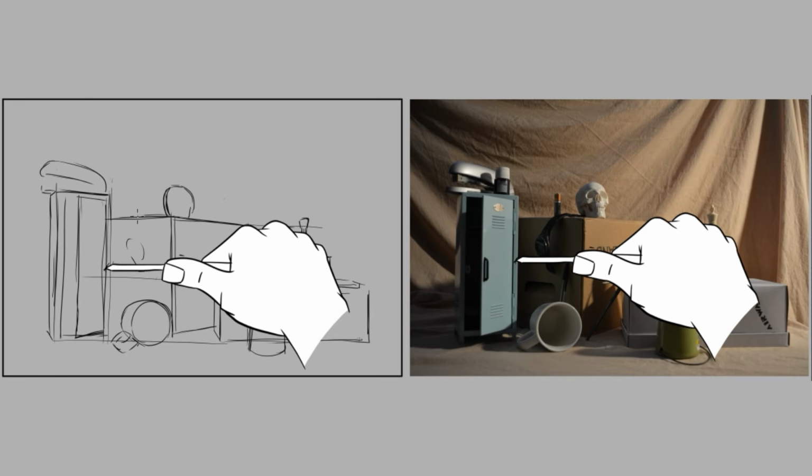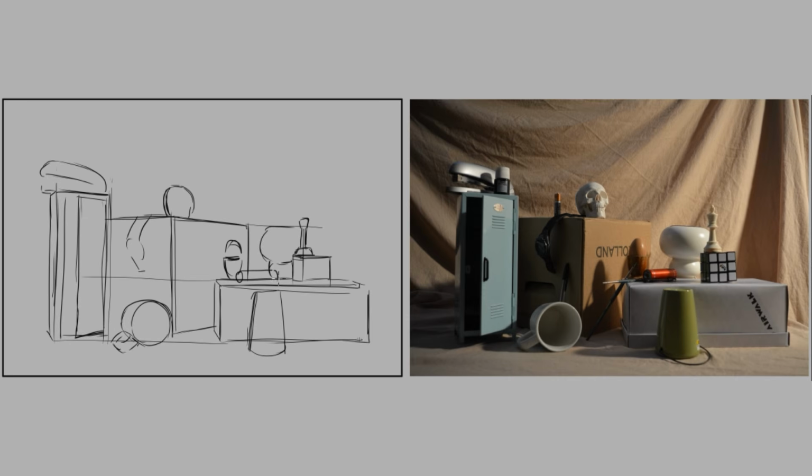And with all the big items out of the way, I can just eyeball the smaller items. This is where having lots of items can really help give you feedback, because if my proportions are off, these little items won't fit together correctly in the still life.